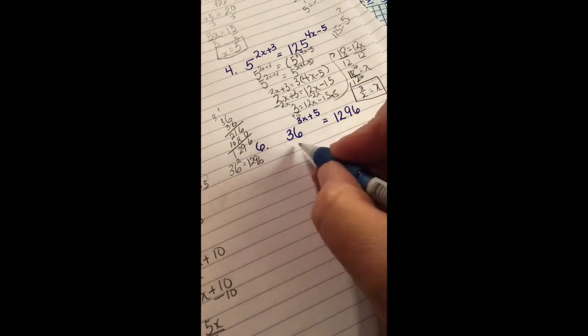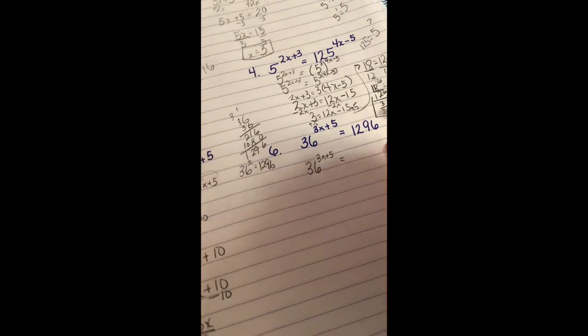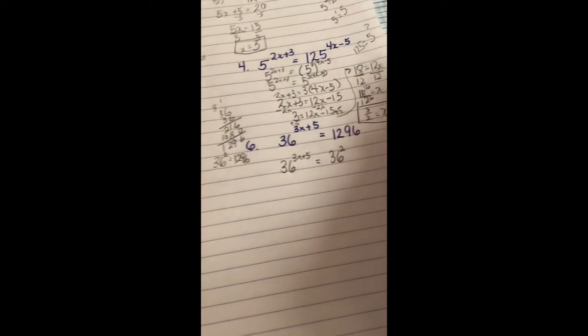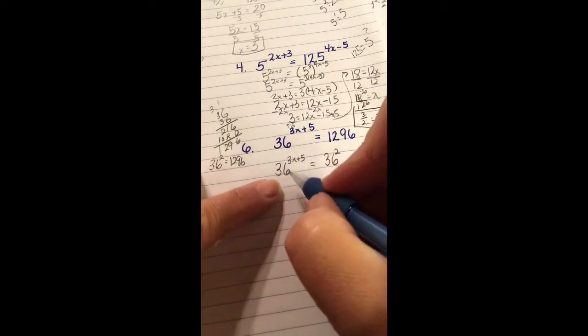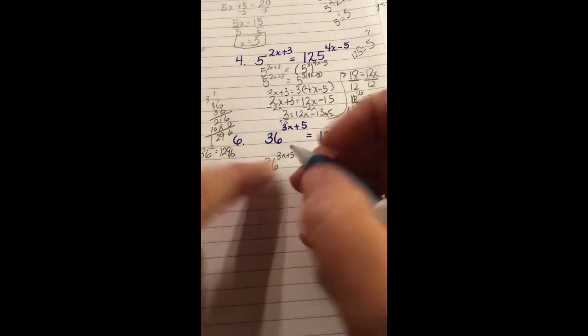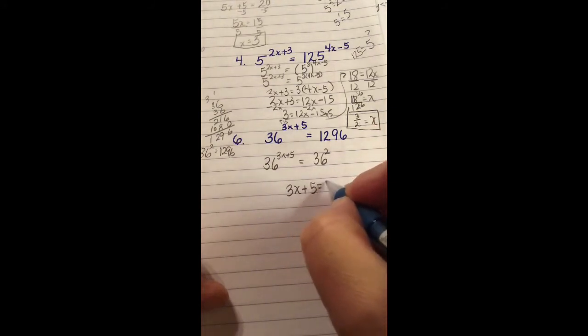Okay, so then I can leave this as 36 to the 3x plus 5 equals 36 squared. Okay, now I have the same base, so I know 3x plus 5 is equal to 2.